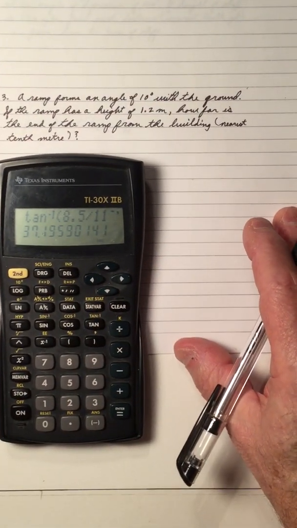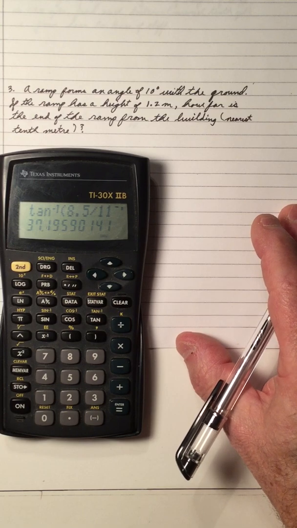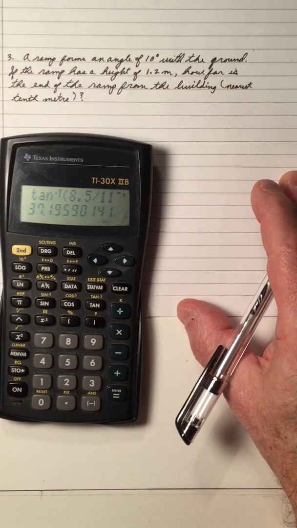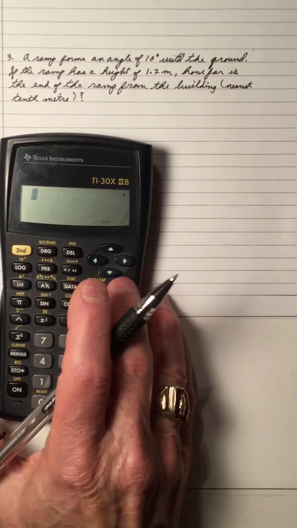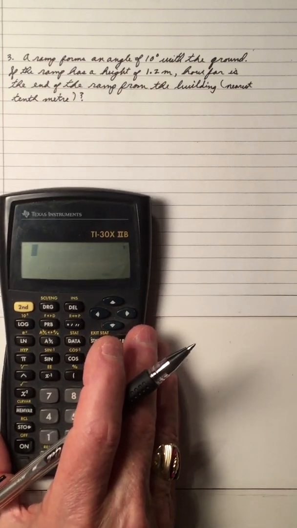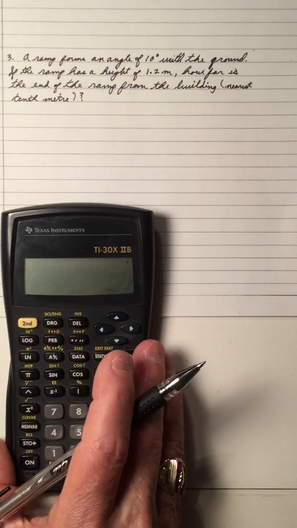Pause your video and work out this one. When you get it done, press play to see if you're right. Doing that ensures that you know what you're doing.